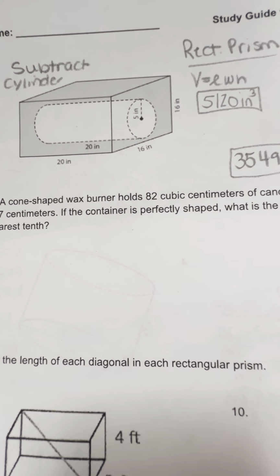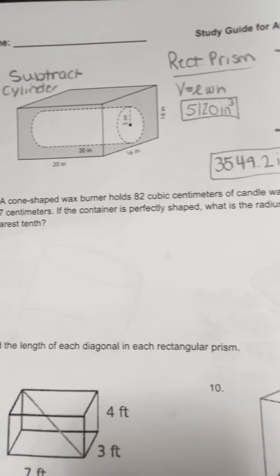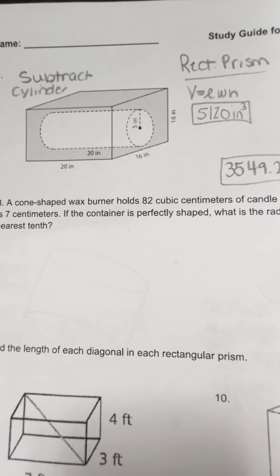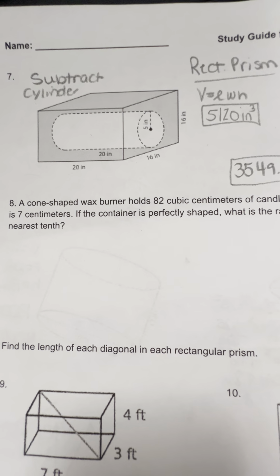A cone-shaped wax burner holds 82 cubic centimeters of candle wax. The height of the cone is 7 centimeters. If the container is perfectly shaped, what is the radius of the cone to the nearest tenth?